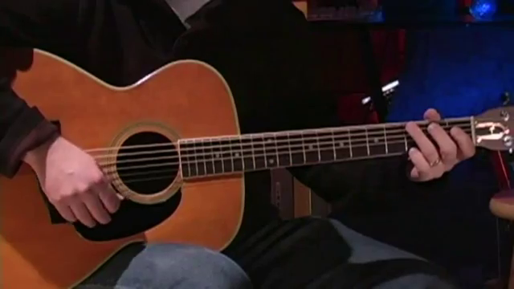In 16th note strumming, there's 2 different ways that we can go about it. And there's 2 different camps of people that learn this. So let's see which camp you're going to be in. Let me play this rhythm, and you try and play it back to me. Okay? I'll do it just on a G chord. Ready? Go.